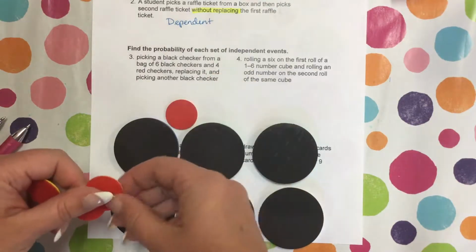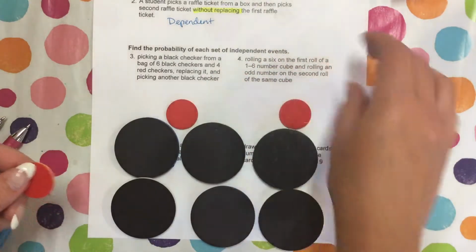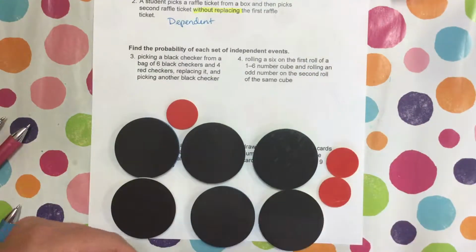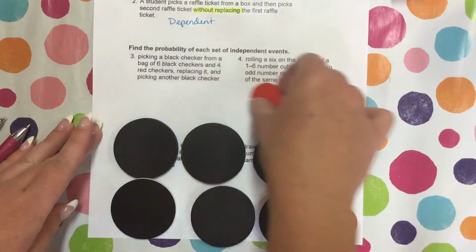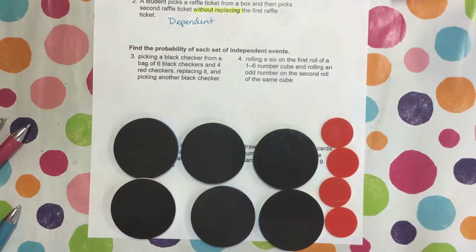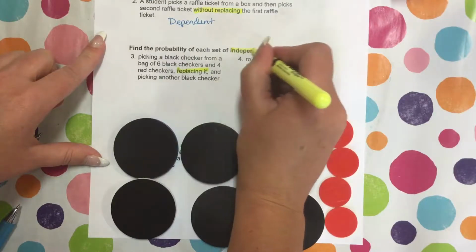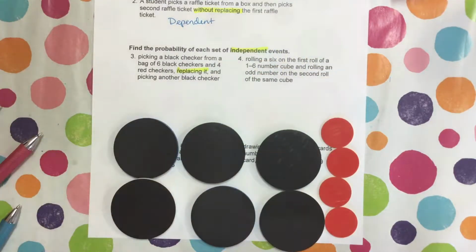It's just something I could find to resemble something like it. So I'll put this one here: 1, 2, 3, and go ahead and move over there, 4. Okay, so we have 6 black checkers and 4 red checkers over there. So picking a black checker from a bag of 6 black checkers and 4 red checkers, replacing it, that is a key word, replacing it, which lets you know that it's going to be independent, and picking another black checker.